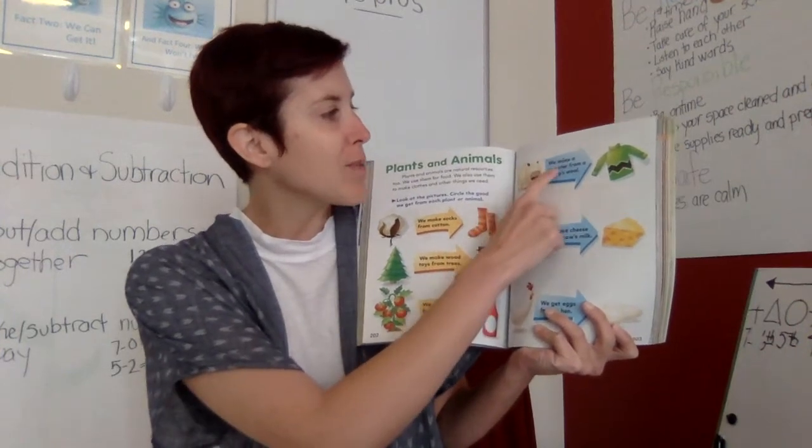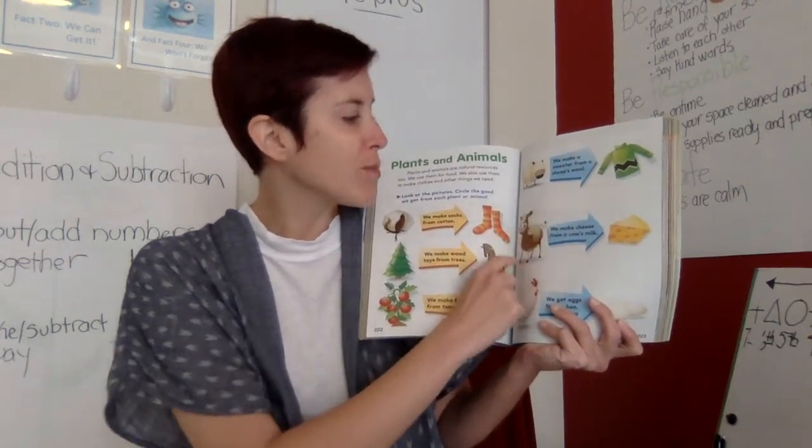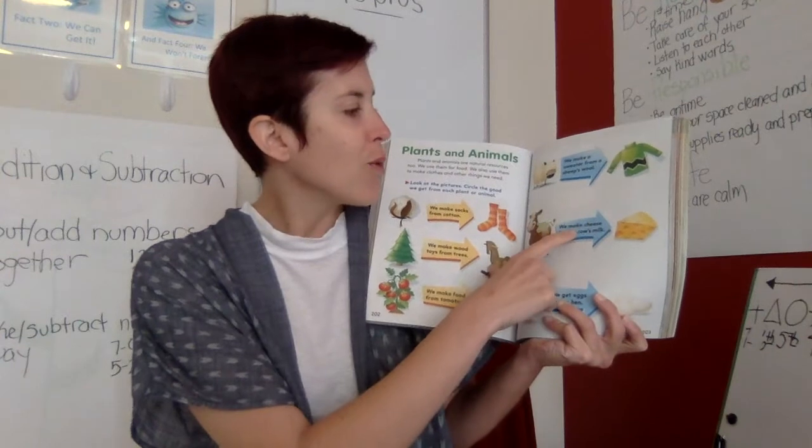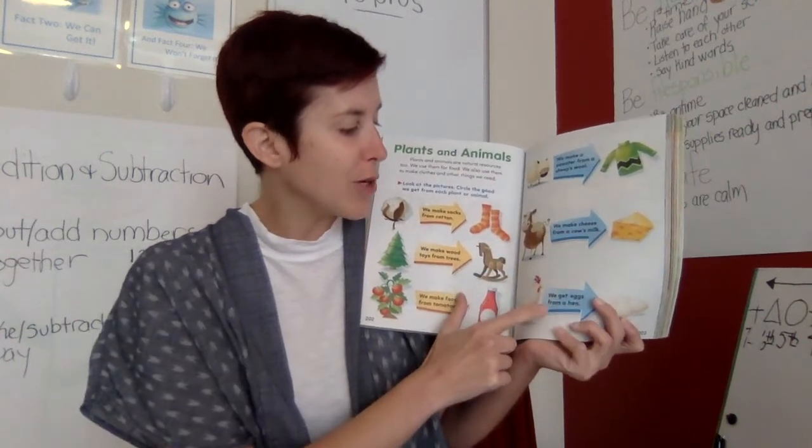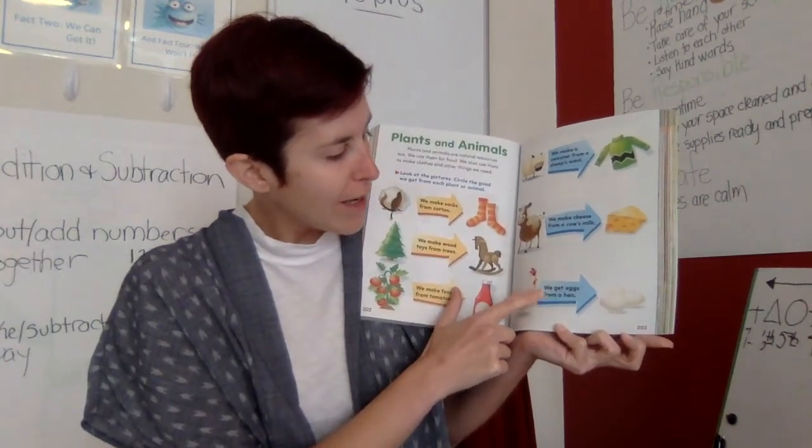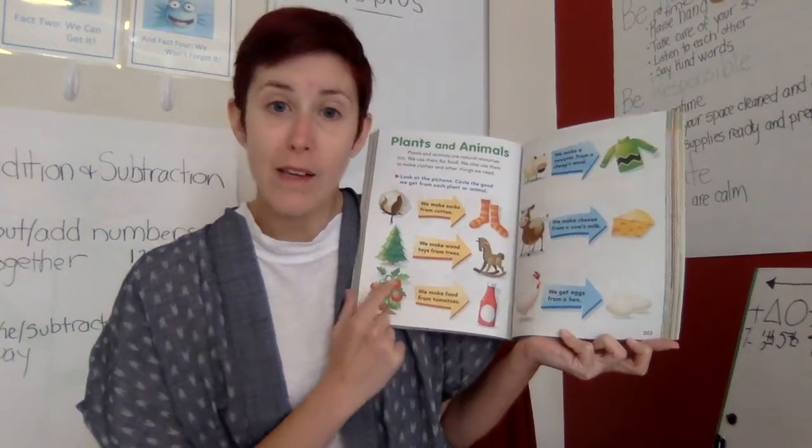And then we have a sheep. So we make a sweater from a sheep's wool. Here we go. We make cheese from a cow's milk. And here's a picture of our hen. We get eggs from a hen.